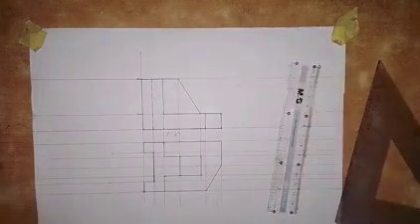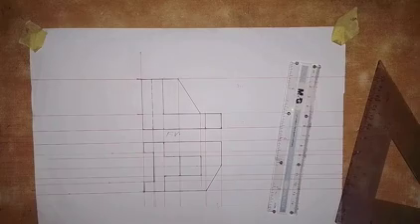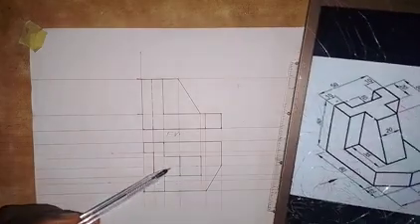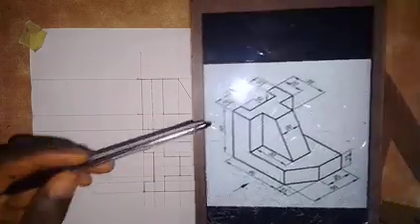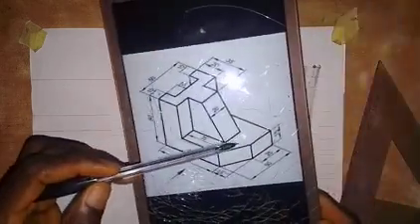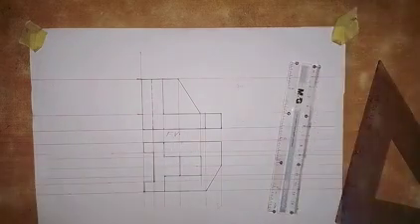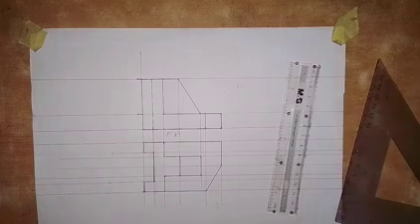So let me bring the object for us to see what we have. So this is it. This rectangle that we have here, we have it here. So this is how it's going to look. And then this shape that we have here, this is it, as we see it here. And this face here, this is what we see here. So this gives us the top view. So this is the top view.